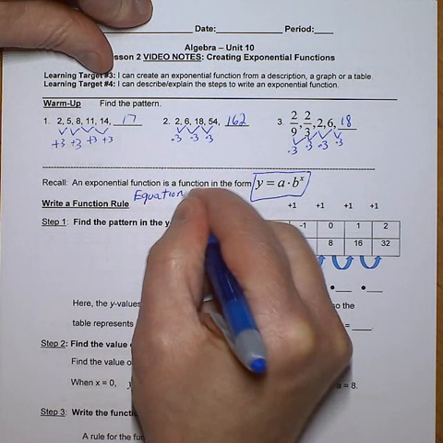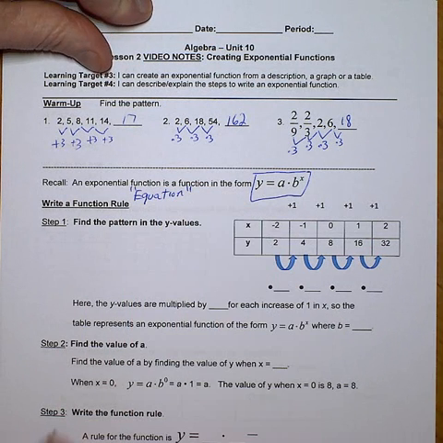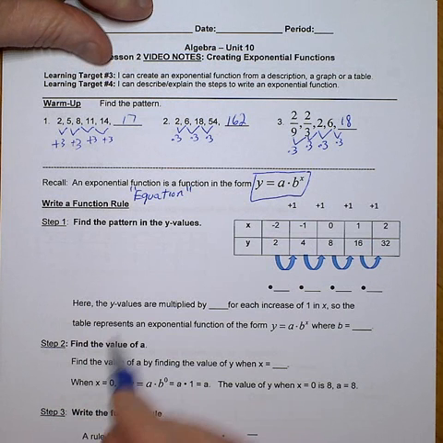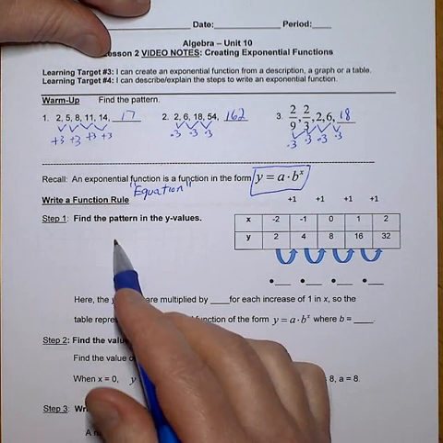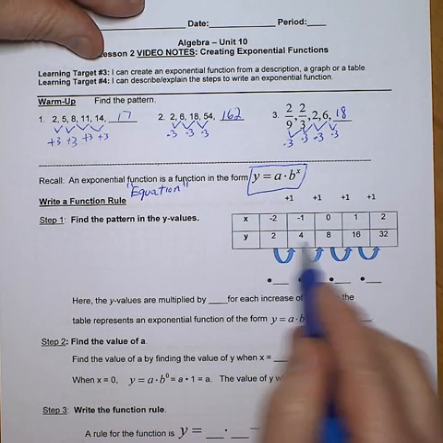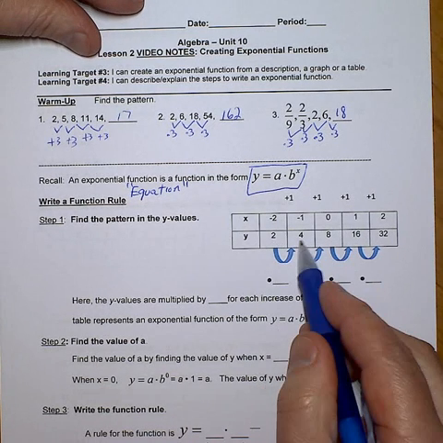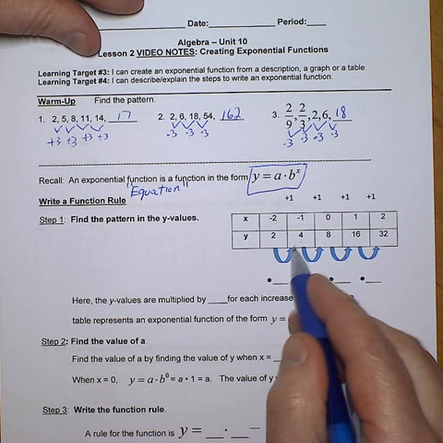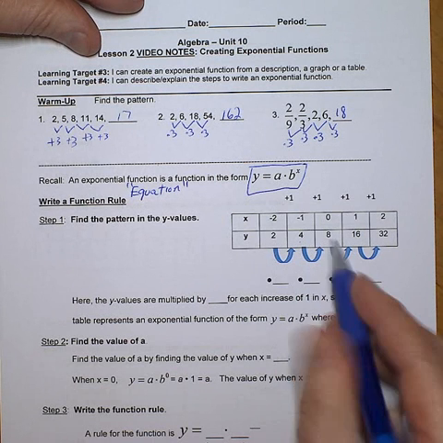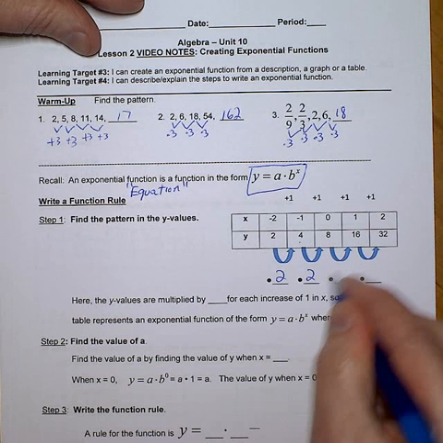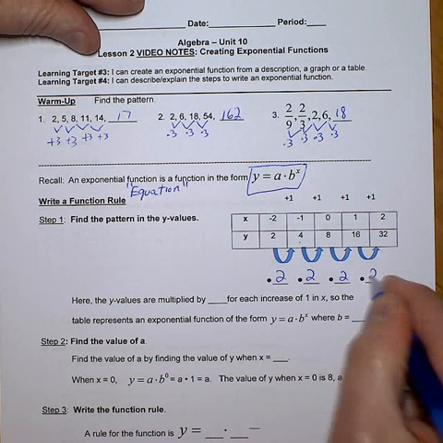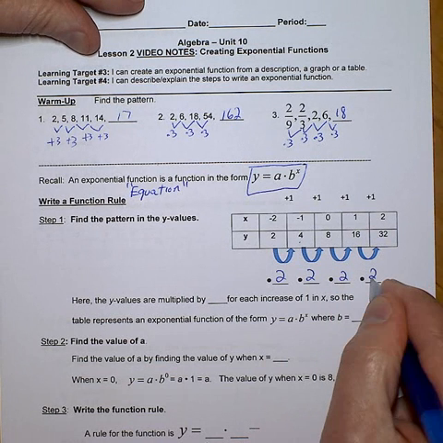I want to write an equation. All right? First step, we're going to find the pattern in the y values. So I'm going to look at these y values, just like we did up here. What are some patterns? How do I get from 2 to 4? I multiply by 2. Multiply by 2 to get to 8. It's got to work throughout the whole thing. 8 times 2 is 16. 16 times 2 is 32. So 2 is my pattern.